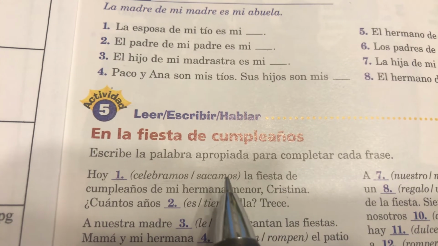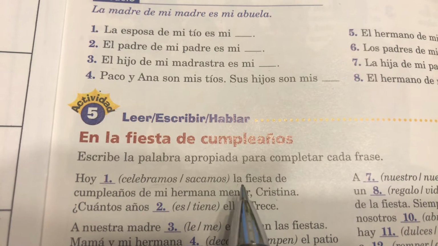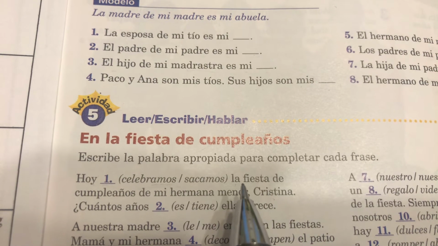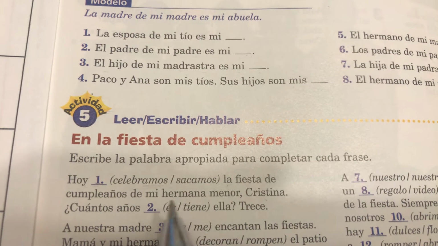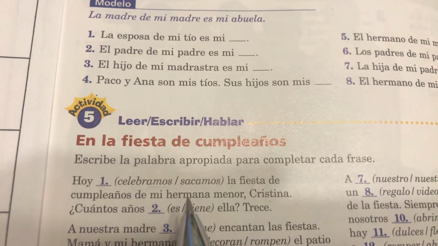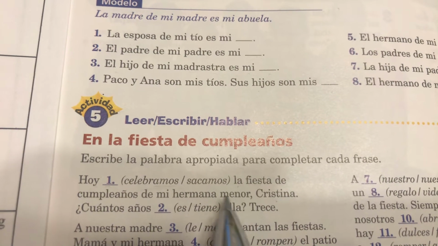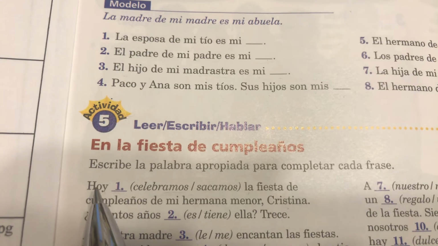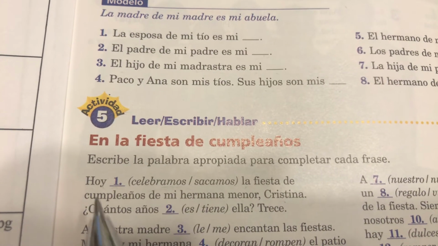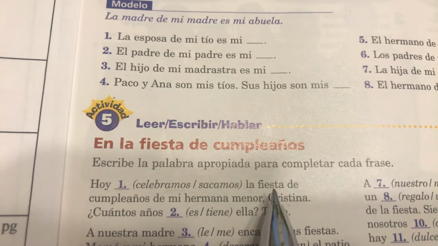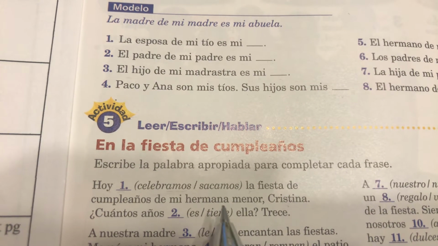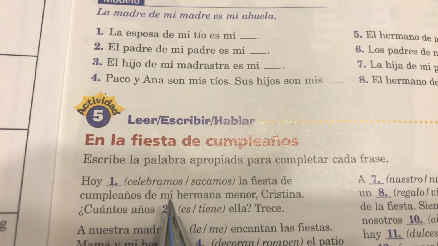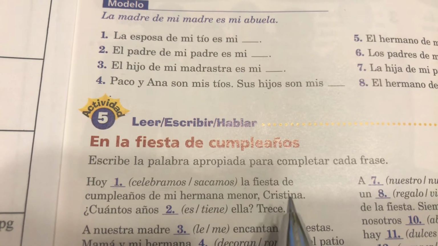For example, we take pictures. Today blank my younger sister's birthday party, Cristina. So which one would fit better? Celebramos. Hoy celebramos la fiesta de cumpleaños de mi hermana menor, Cristina. Today we celebrate my younger sister's birthday party, Cristina.